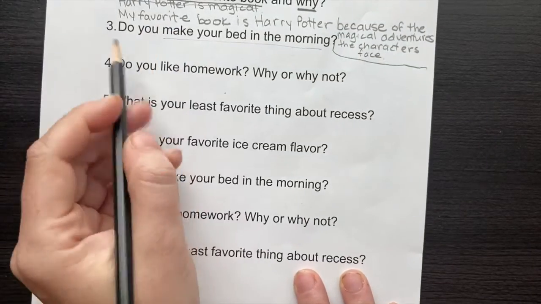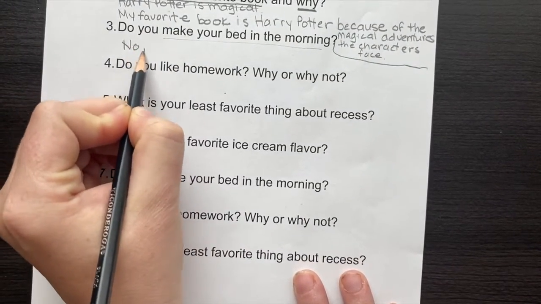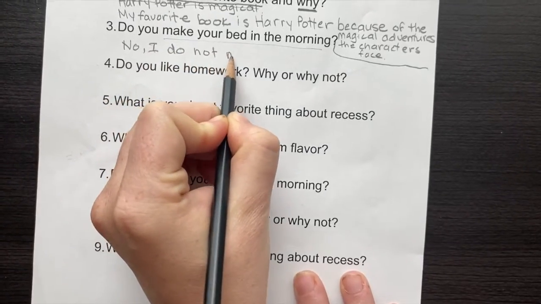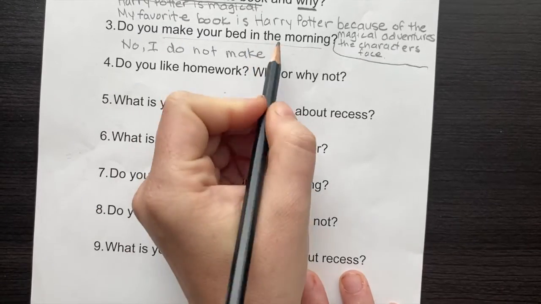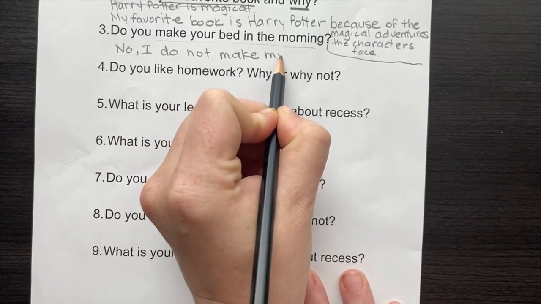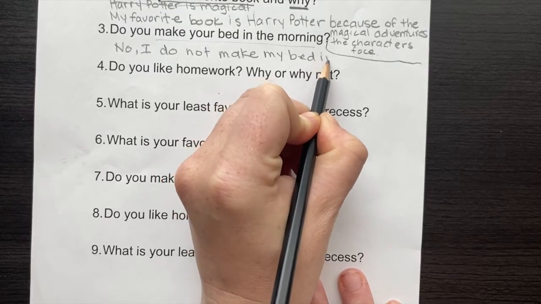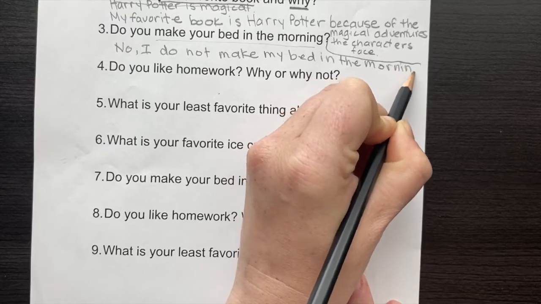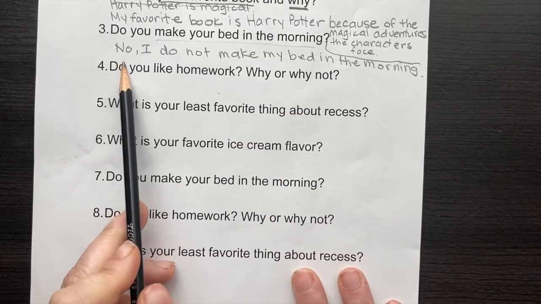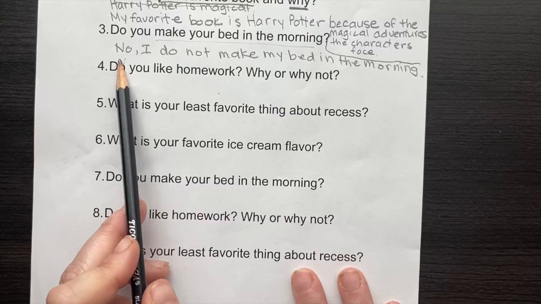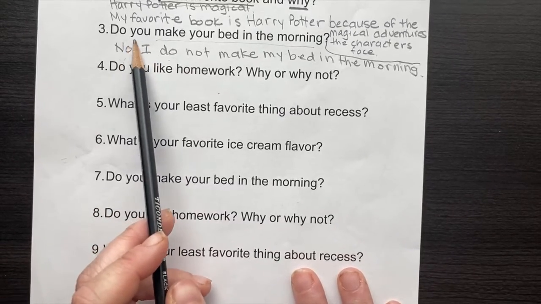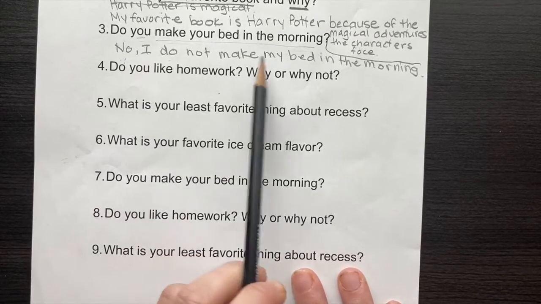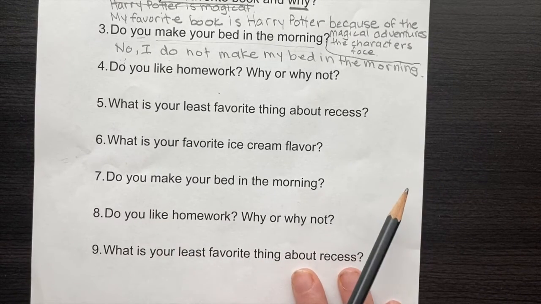So, I can just start with no. I do not make my bed in the morning. So all I did here is I answered my question saying no, and then I used the exact thing besides this you, I changed it into I, and I just used exactly what the sentence says.